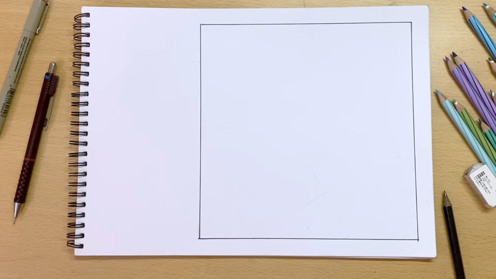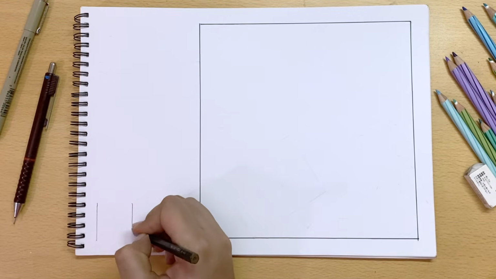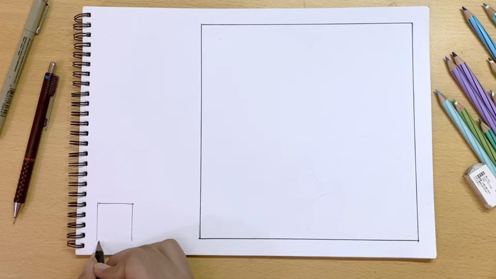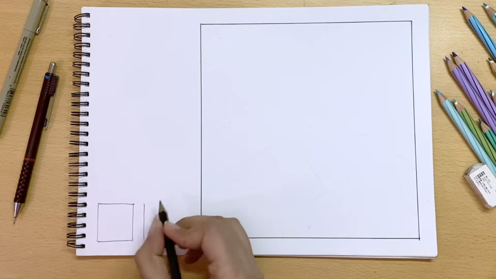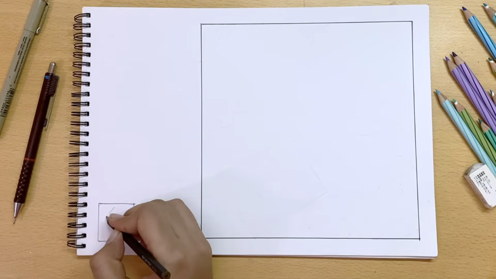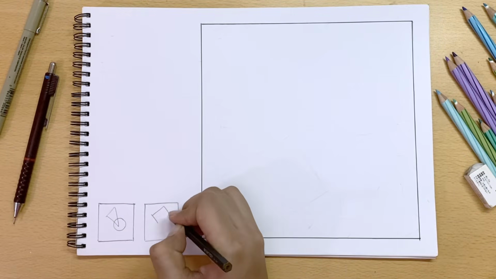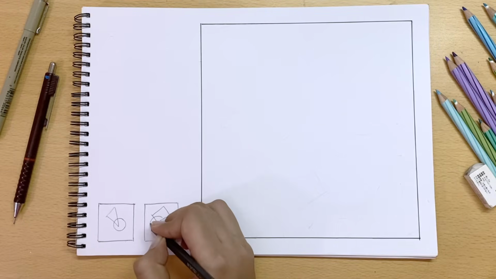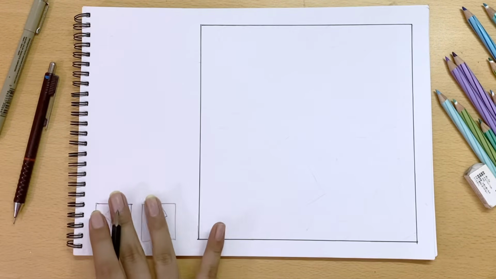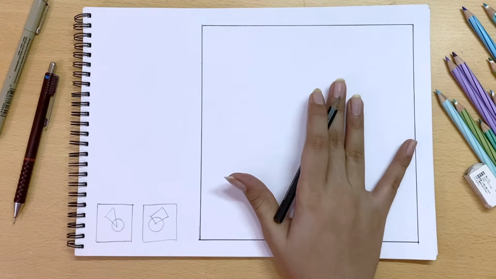Before we start out, I'd like to say that whenever I am working on compositions, I always prefer to make tiny thumbnail sketches on the side where I create a few tiny compositions. Like I'm going to create a few options here, little variations. And then I'm going to pick the best one which works for me, and it's going to be drawn here in the final space.